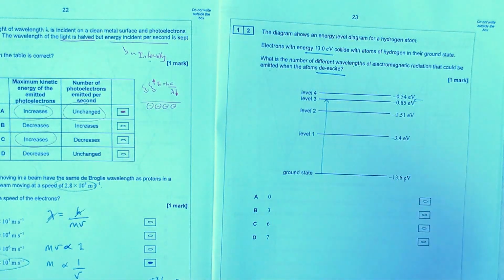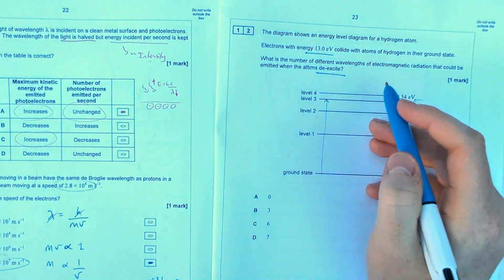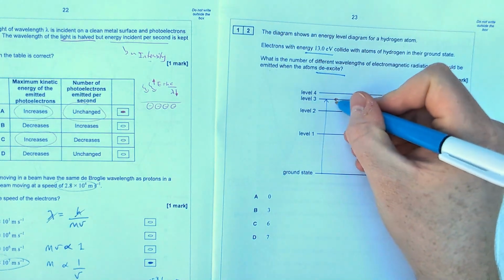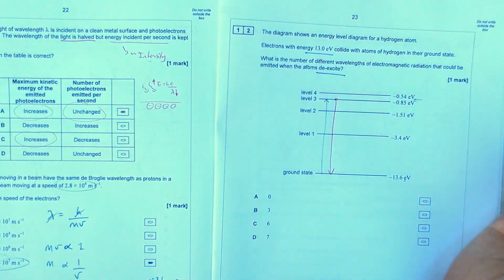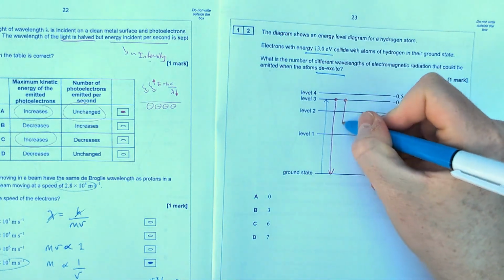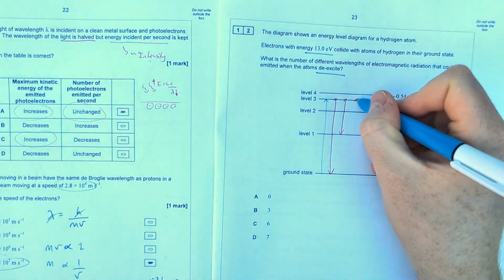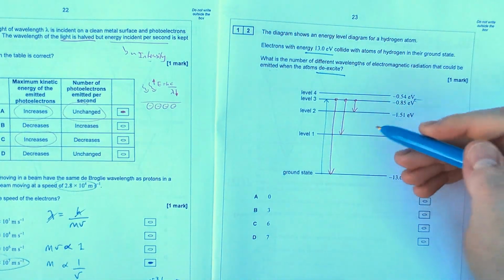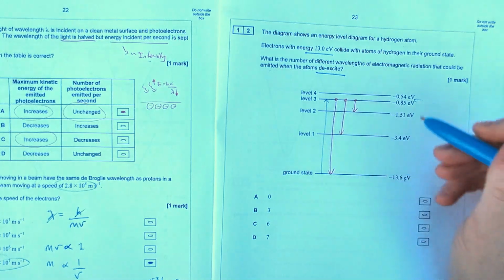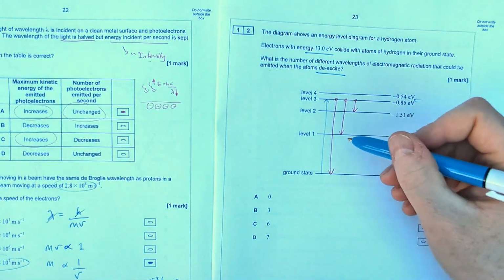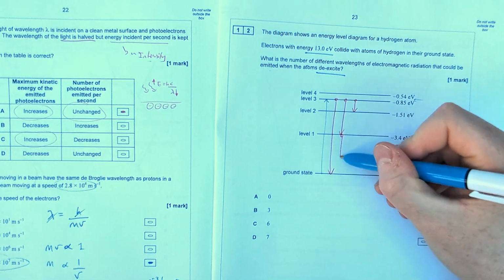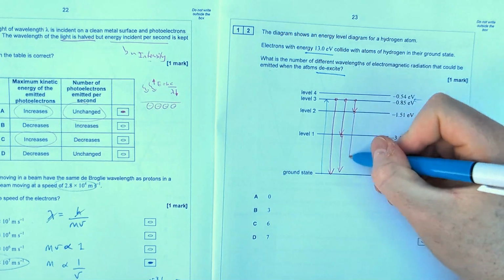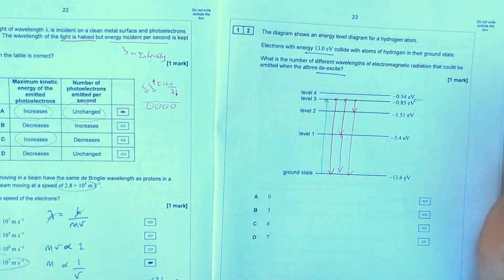Now, once it's got to that point, we've got to figure out, when it de-excites, which different routes it could take. The most obvious route is it starts off here and goes back down to the ground state. That would be one option. Second option is it could go down to level 1. Third option is it could go down to level 2. That's 3 options. Now, because it has to go down to the ground state eventually, because it's got to lose all its energy, once it gets to level 1 it could then go down to the ground state, so between level 1 and the ground state, so this bit here.